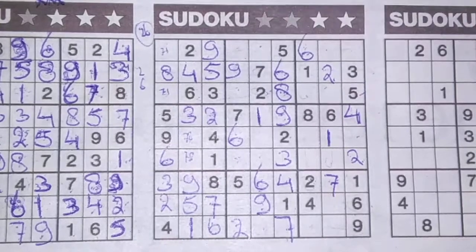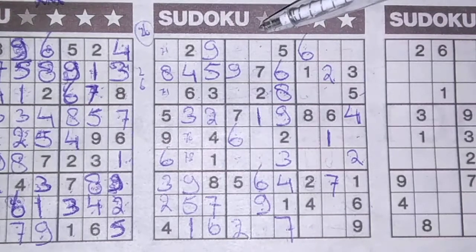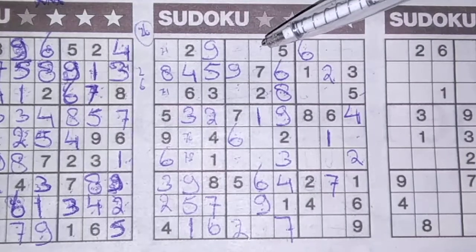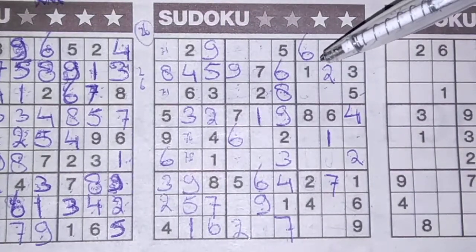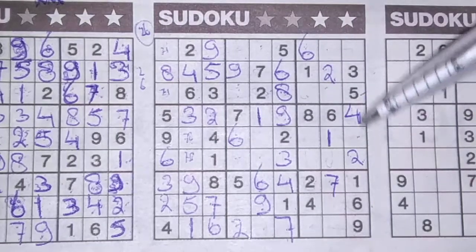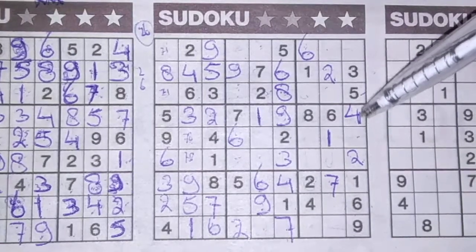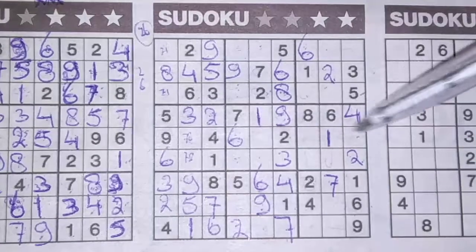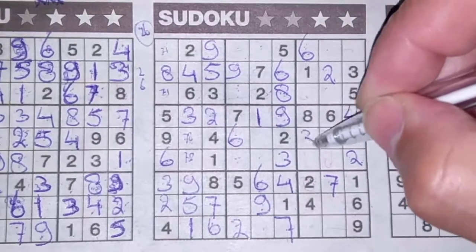1 is missing, 3 is missing, and 4 is missing. Alright. 7. We have here a 3 in this row, 3 in that row. So in the middle row, the only 2 places for the 3 are here or there. We see here 3, no 3 there, 3 should be here.